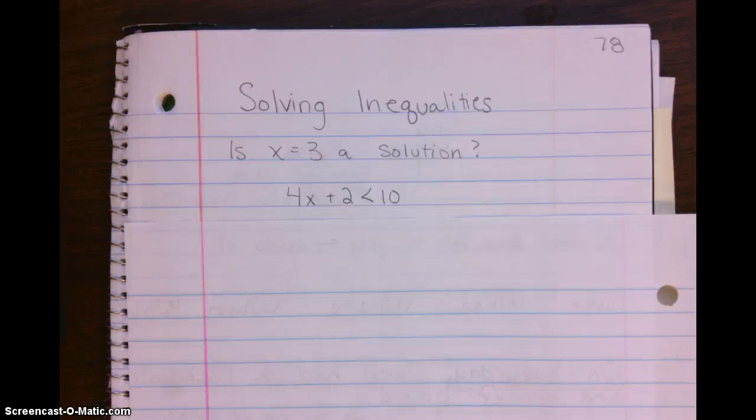We're going to use the same inequality that they started out with. We're going to use, is x equals 3 a solution to the problem 4x plus 2 is less than 10? Please write all of this in your math notebooks now.